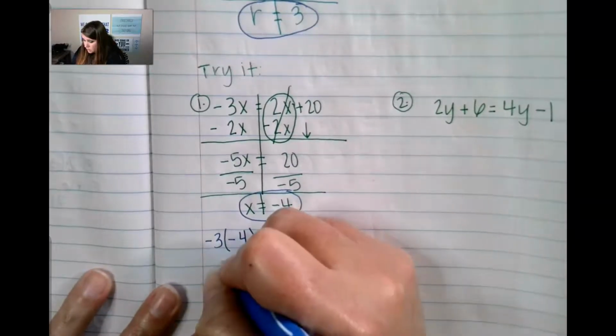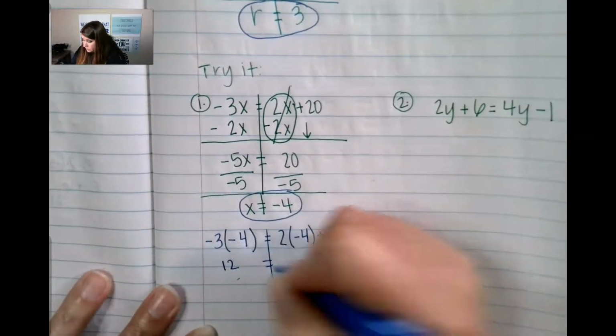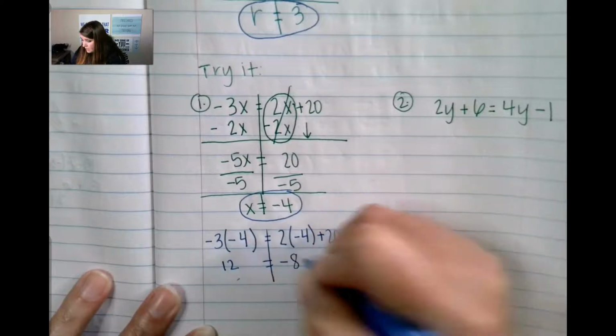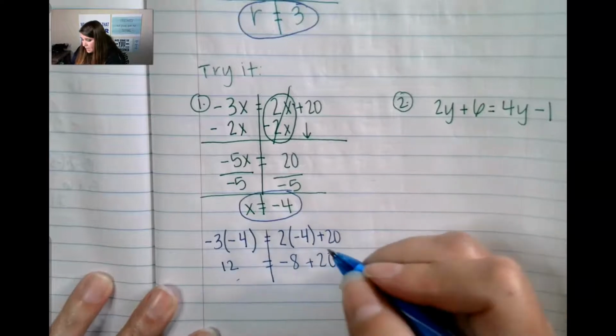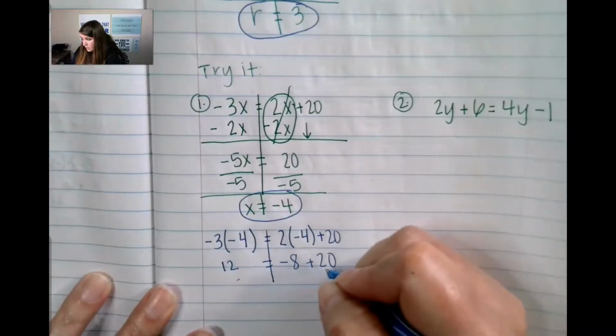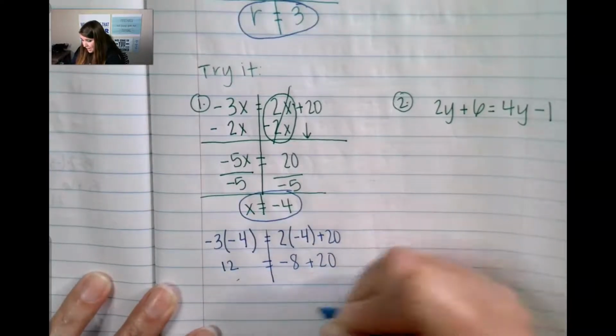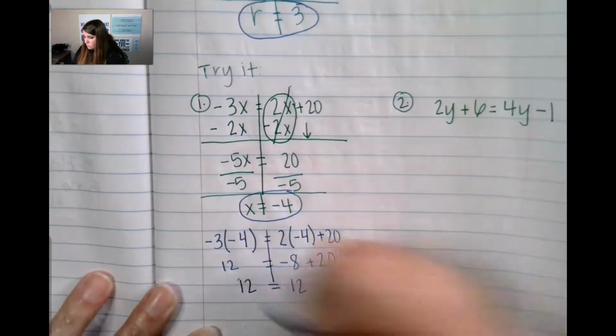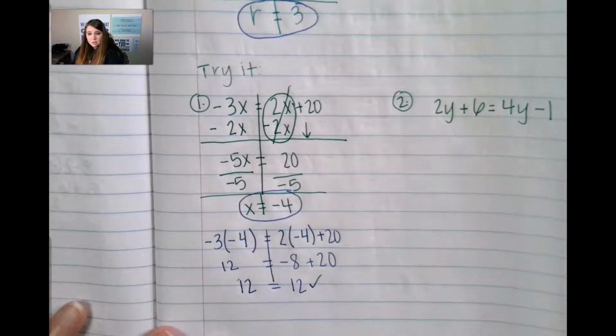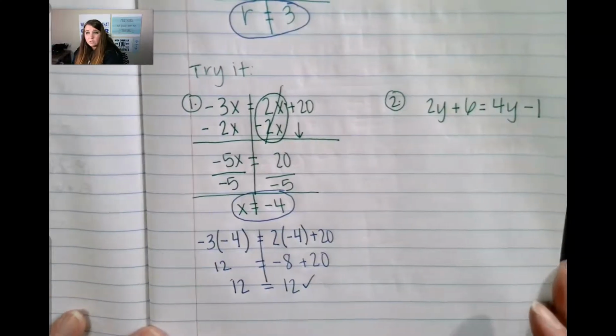So this is positive 12. It's negative 8 plus 20. I know if I have negative 8 in the bank and I deposit $20, I get 12. And 12 is equal to 12. So my solution checks out.